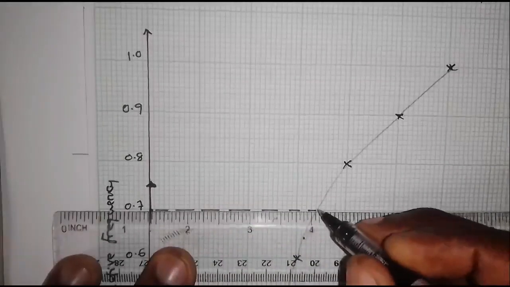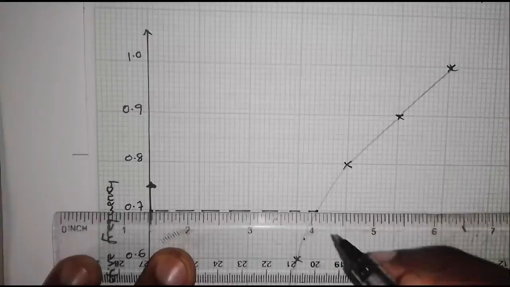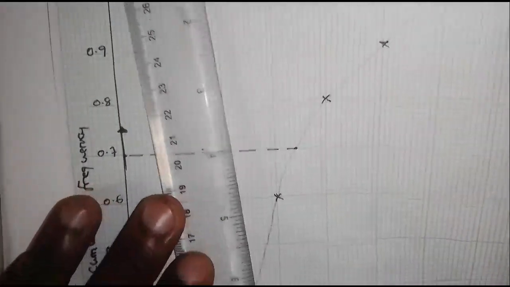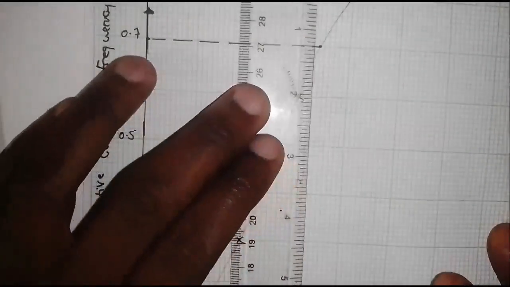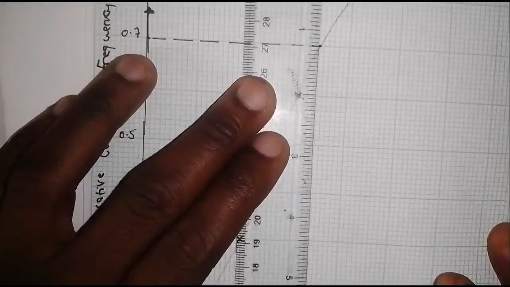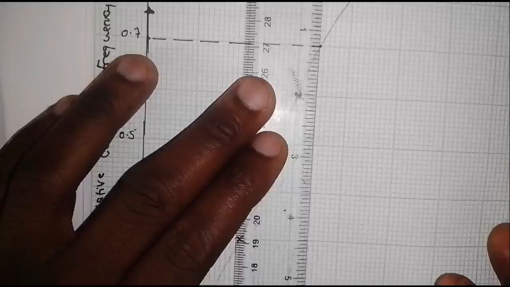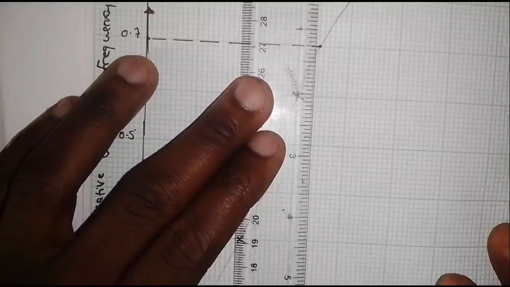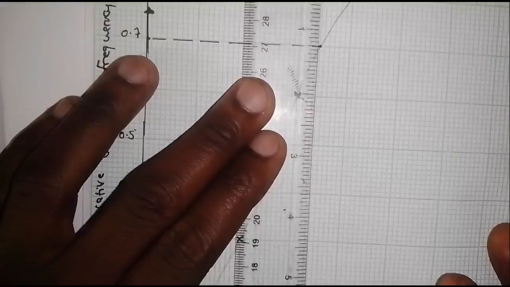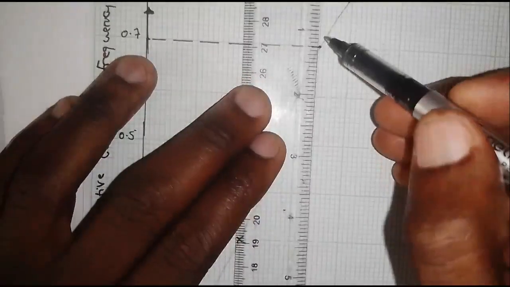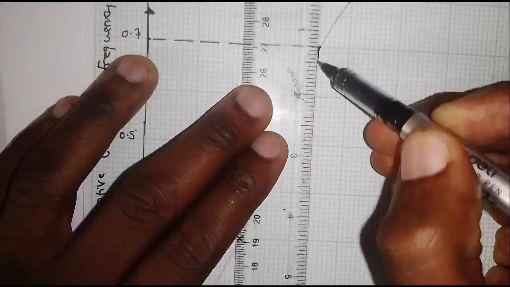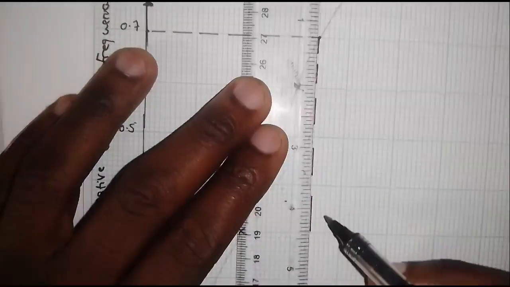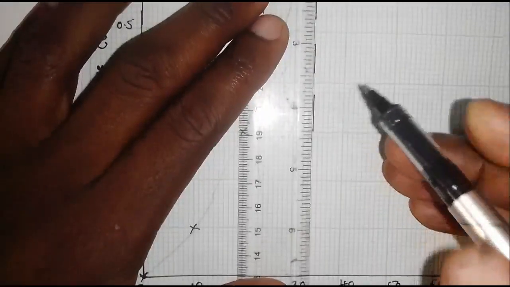Once it meets the curve, you can now just drop. So just make it simple somewhere there. It's just an estimation, you don't have to be accurate. So also do the same, drop, drop, drop until you reach the x-axis.